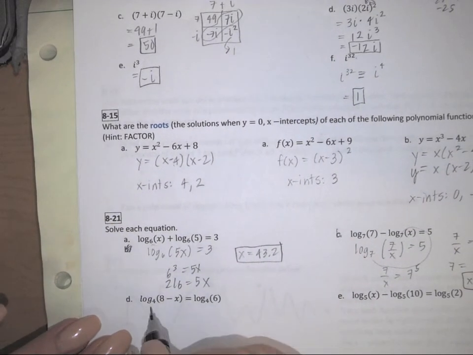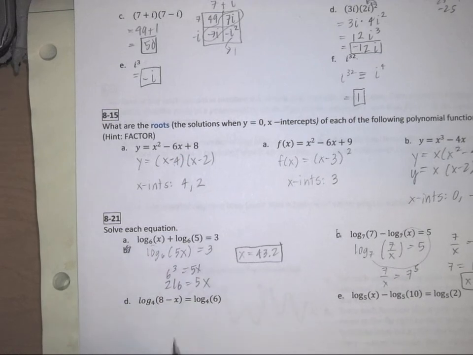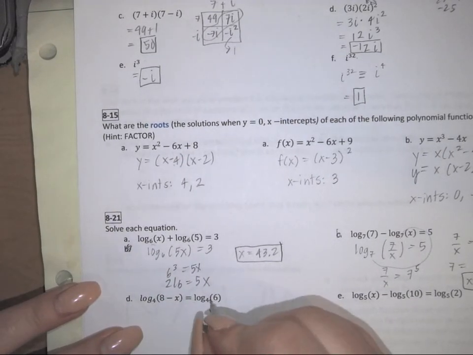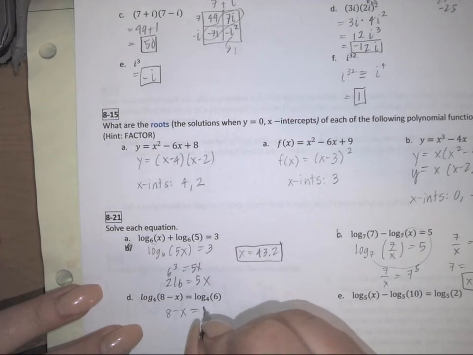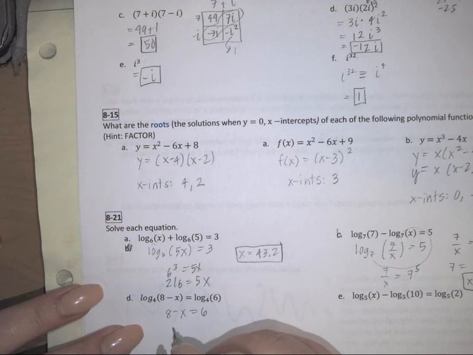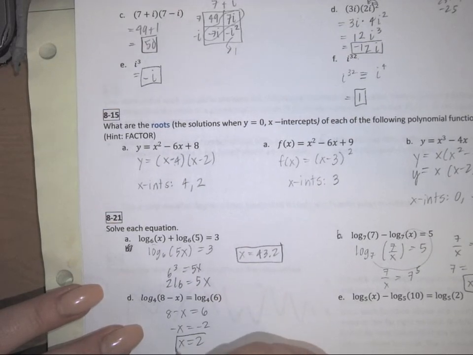Well, there's a couple typos. That looks off. I apologize. Drives me nuts. Okay, these ones, they're just equal to each other. Like you have a log base 4 and log base 4, so log equals log, so then you set the insides equal to each other. And then you subtract 8, you get negative 2, so you get x equals 2.